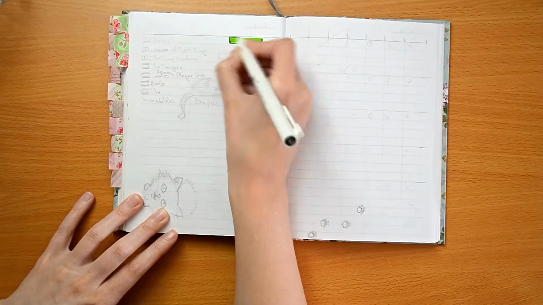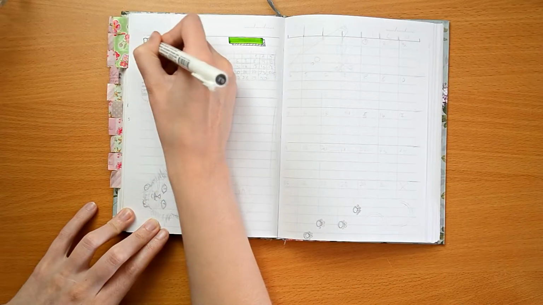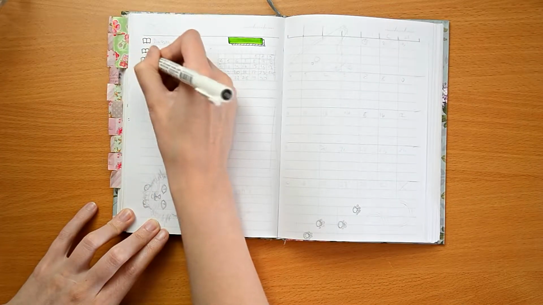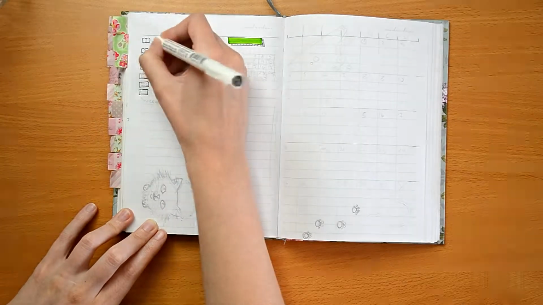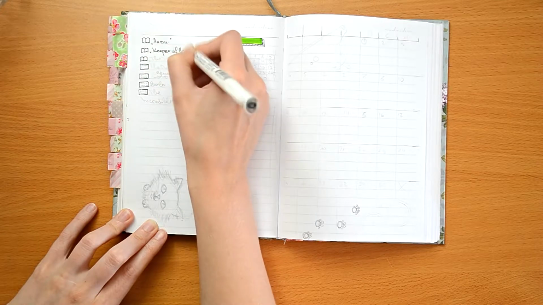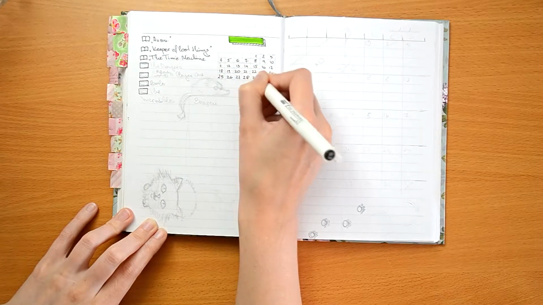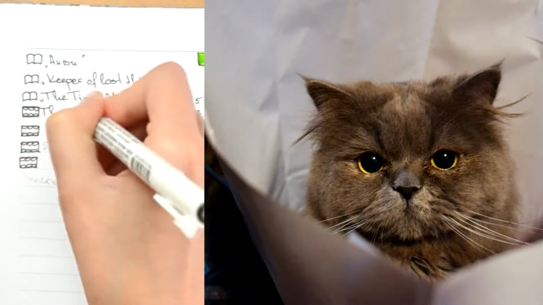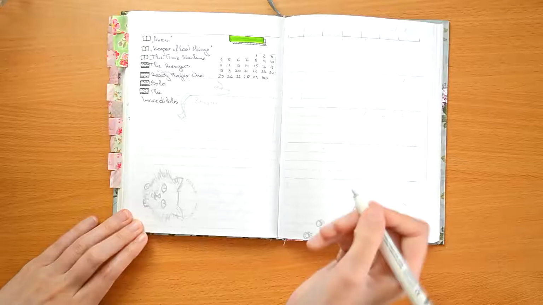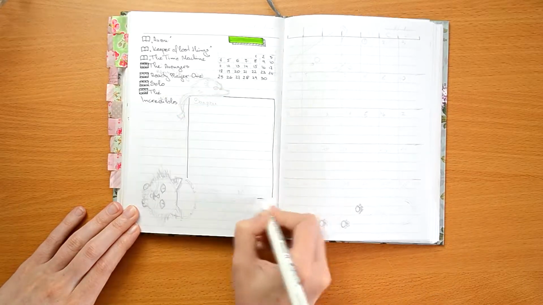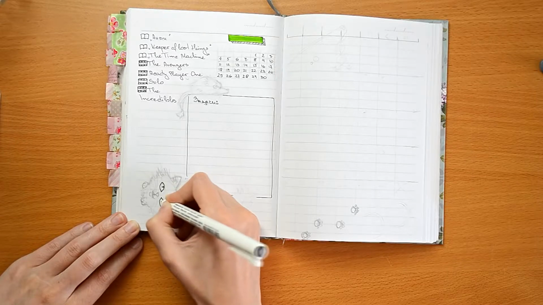I will include some pictures here on the screen so you can see what I was going for, especially on the second page, where I do my overview of the month. I drew my cat in the left bottom corner, using a picture I have of him as reference, and I think it turned out very similar to what he actually looks like. Of course, it's a very cartoony version of him, but I am very happy with how all of the kitties turned out.